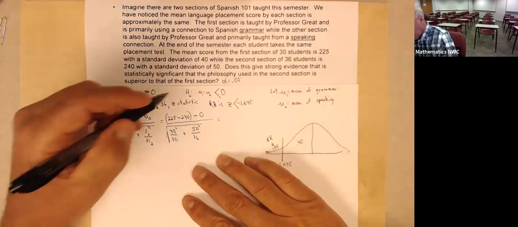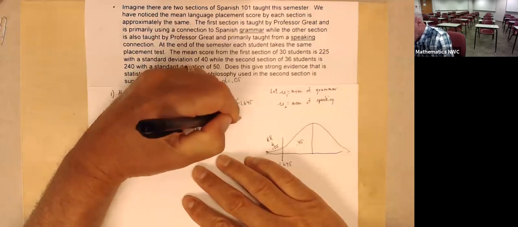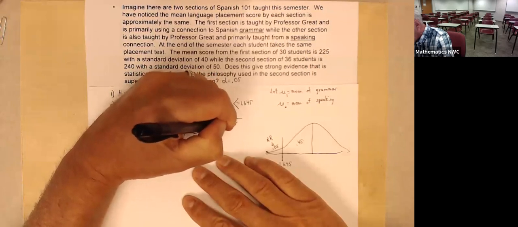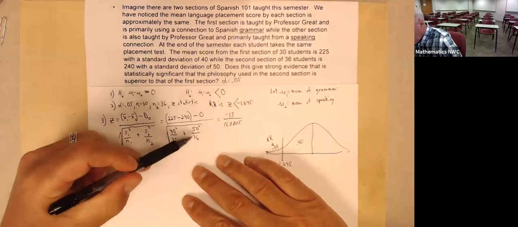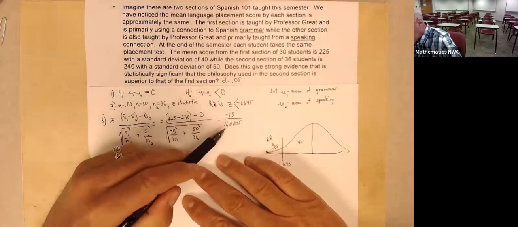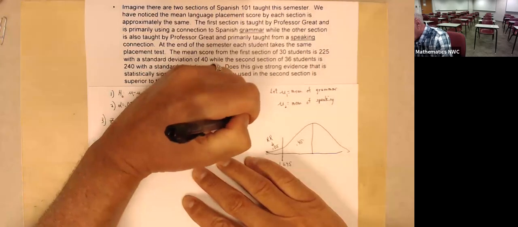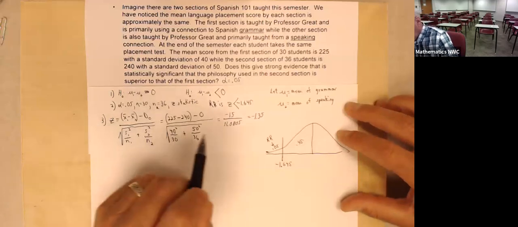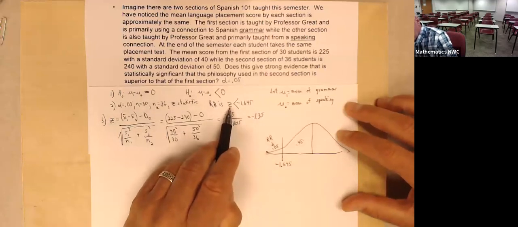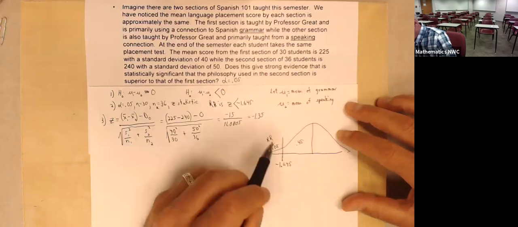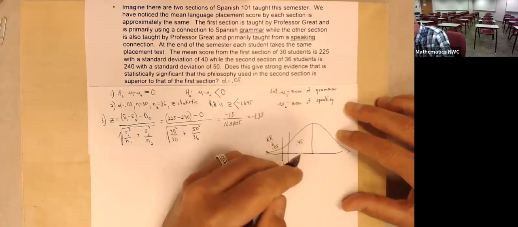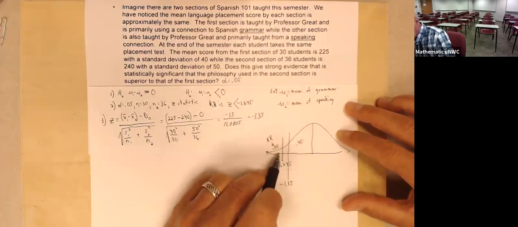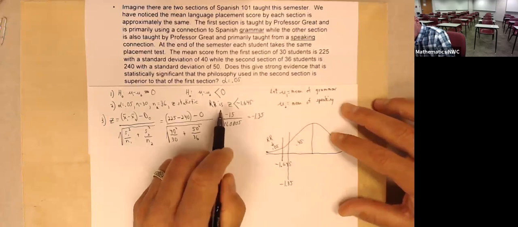If you do that, you'll end up with a negative 15 all over 11.0805. Make sure you can go from your calculator here to get those numbers, and that gives you a negative 1.35. Well, that is not in the rejection region. 1.35 is about right over here someplace. It did not go over our line in the sand. It did not get into the rejection region.